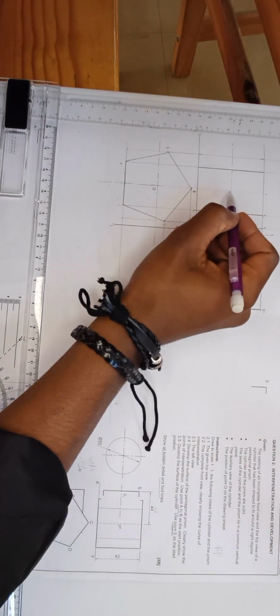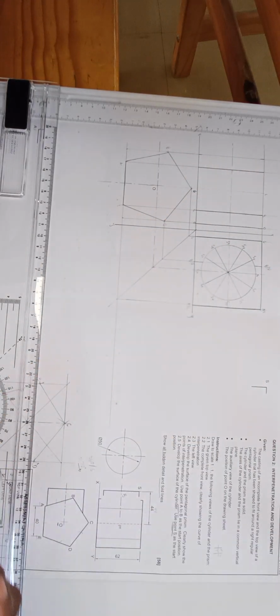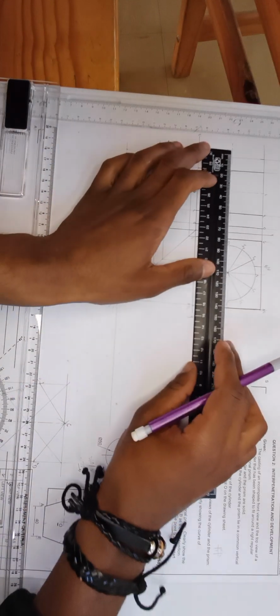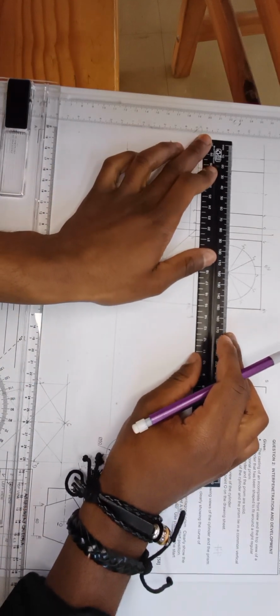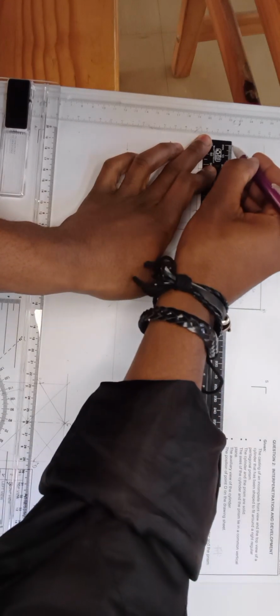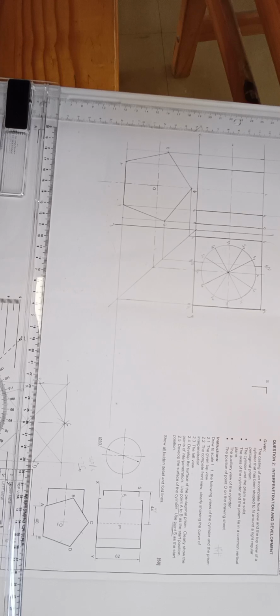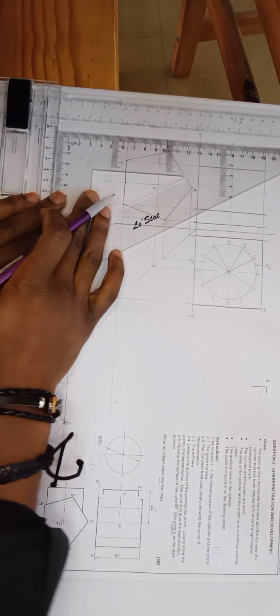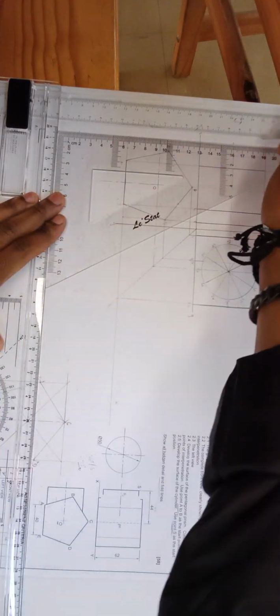So from here, somewhere out there, we will need to measure 44. Come here in a measuring ruler. This is your 44, and then this is your 0. Then where you made your point, you can quickly construct your line like this.